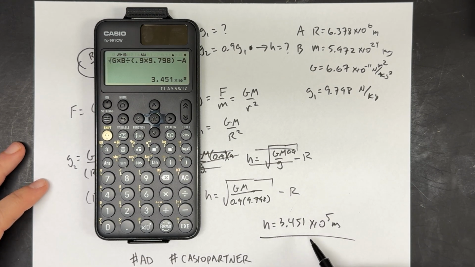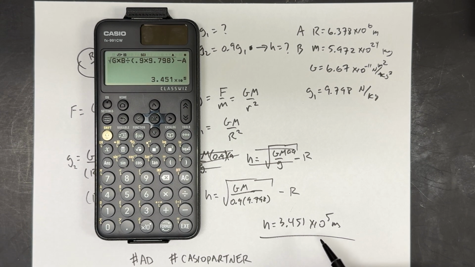So that's how high you have to get above the surface of the Earth so that the gravitational field is just 90%. The end.